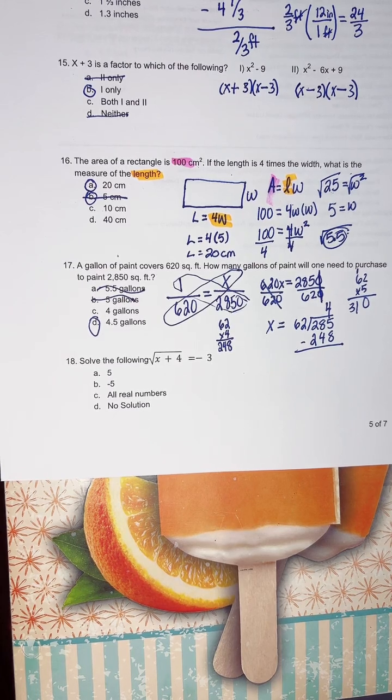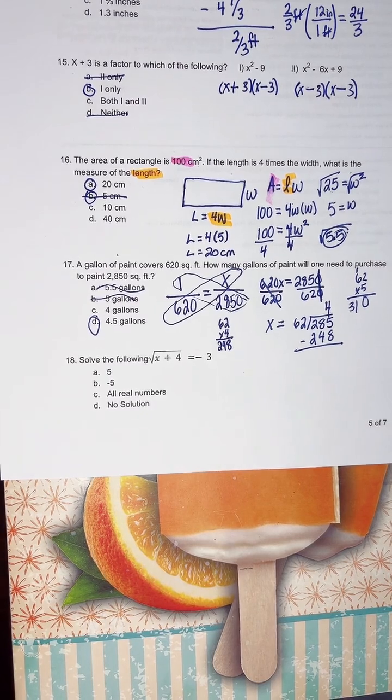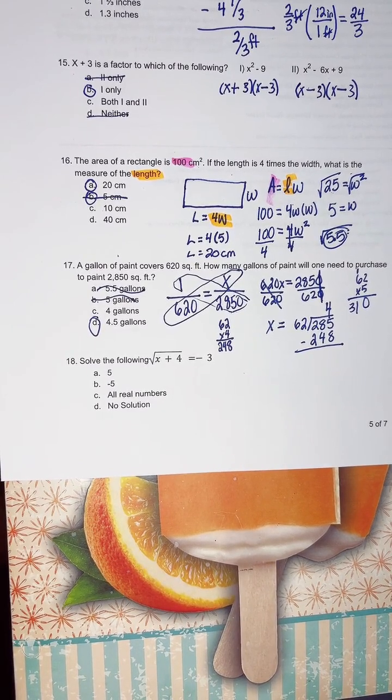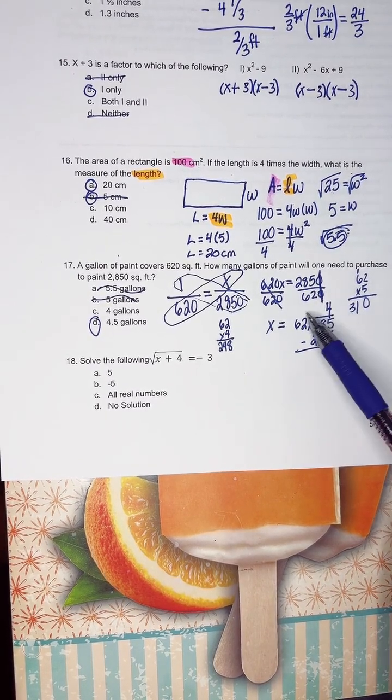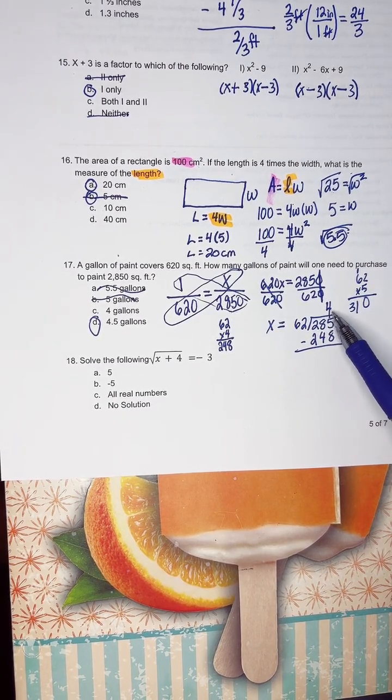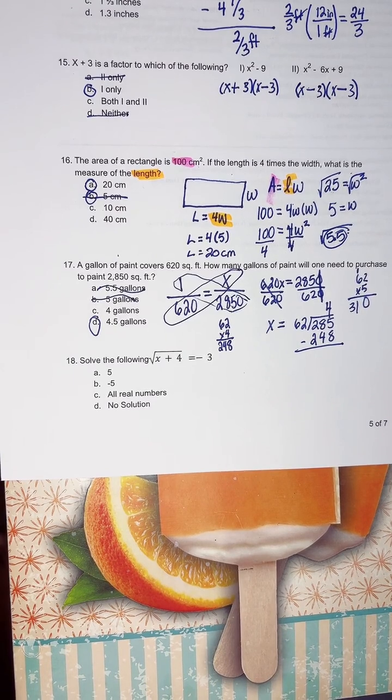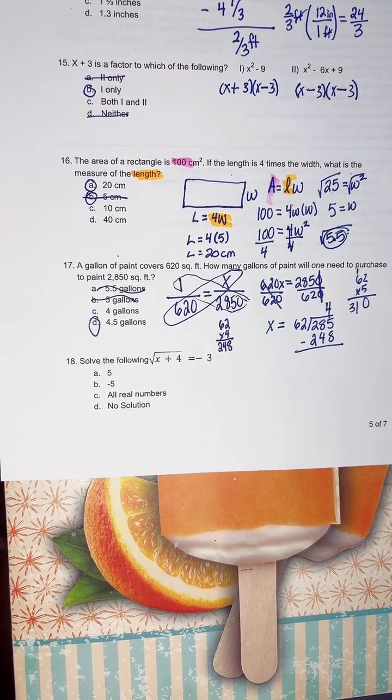Can you buy a half a gallon of paint? Oh, that is the question. Oh, I didn't think about that. Can we buy a half a gallon of paint? This is where I need the construction people to come in. Can we buy a half a gallon of paint, y'all? You can? Yes. They're saying no. At Lowe's.